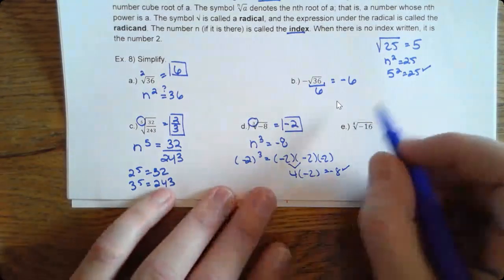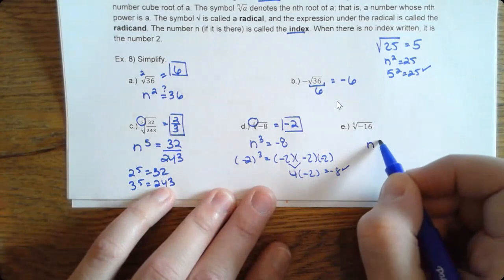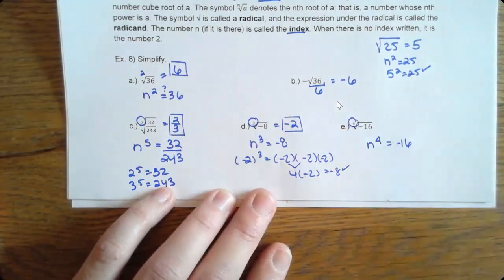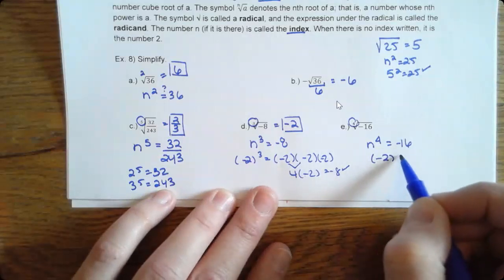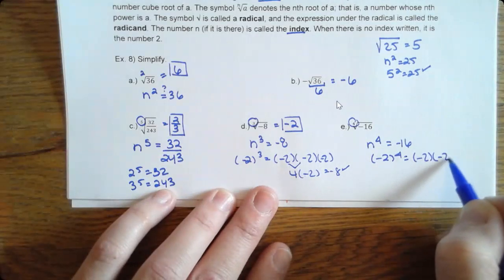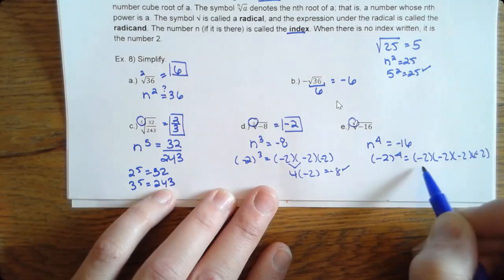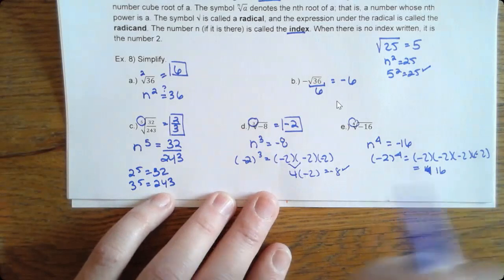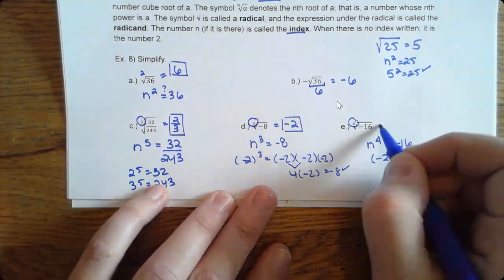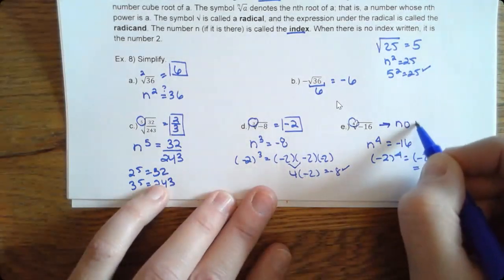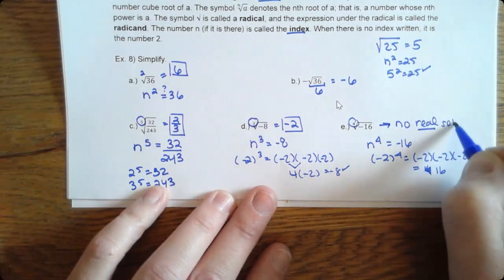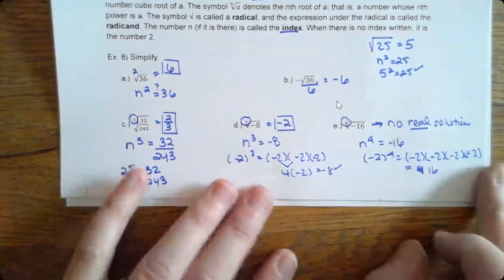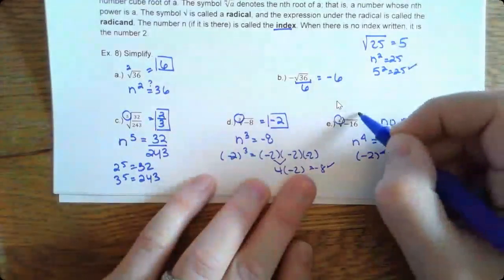Now, this one's a little bit different. You have that negative on the inside. N to the fourth power equals negative 16. But you're going to see that nothing actually is going to work. If you try doing negative 2 again, you end up with positive 16, right? Because all your negatives are going to cancel. And it just doesn't work. So there is no solution here. It's not a real number. So there's no real solution. In a case like this, we do have imaginary numbers, but we're not going to talk about that just today. Or just yet, I should say.